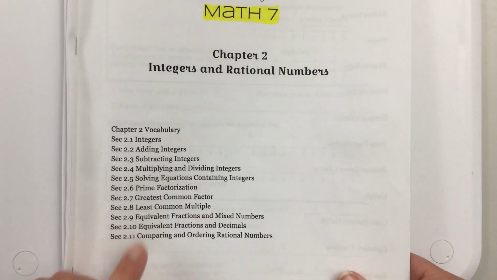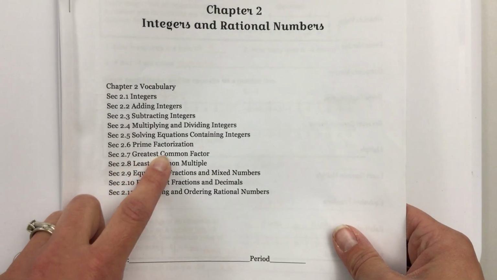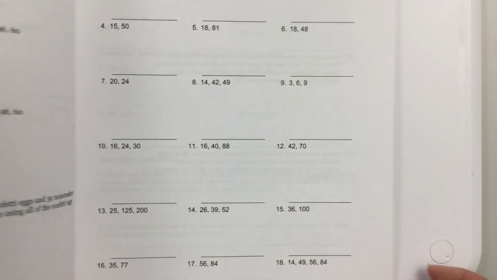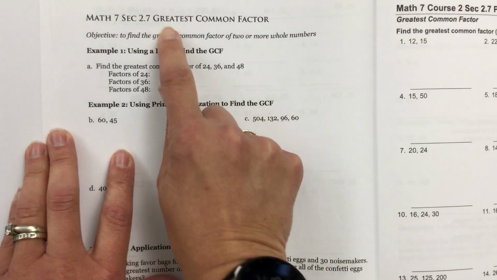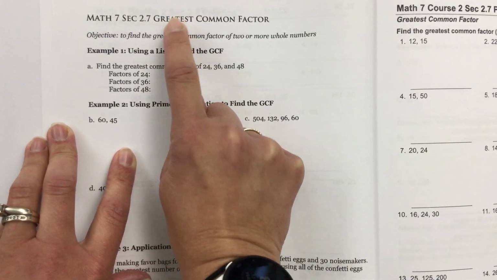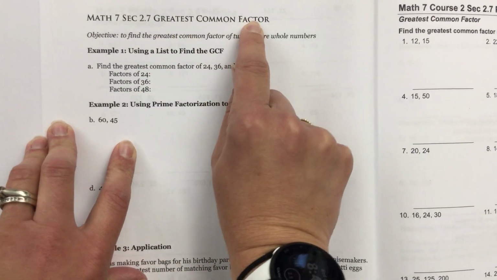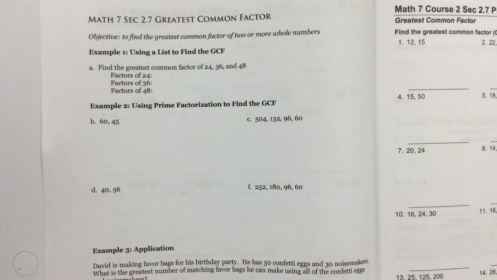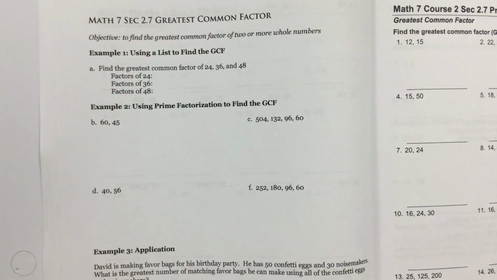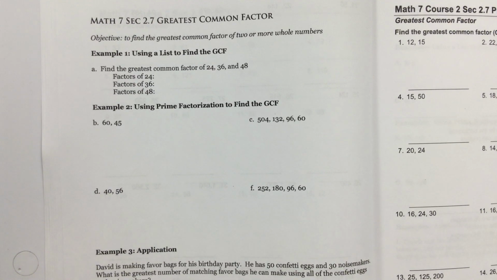Okay, 7th graders, we are moving on to section 2.7, greatest common factor. This is exactly what it says: the greatest, so the biggest factor that numbers have in common, that they share. Anytime you're wondering, because you're going to have least common multiple next, it does get kind of confusing between the two different definitions there.